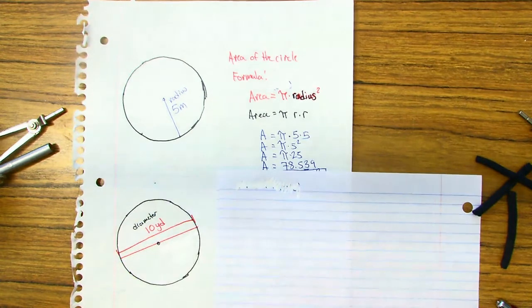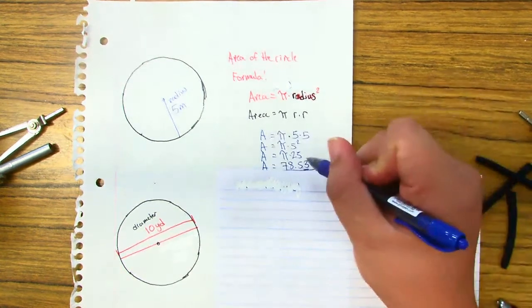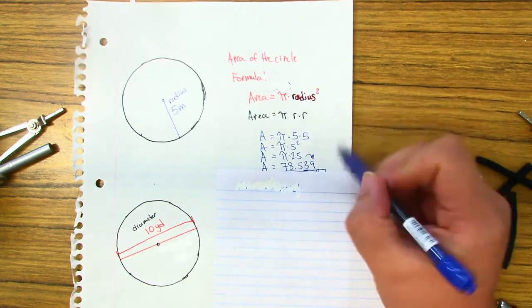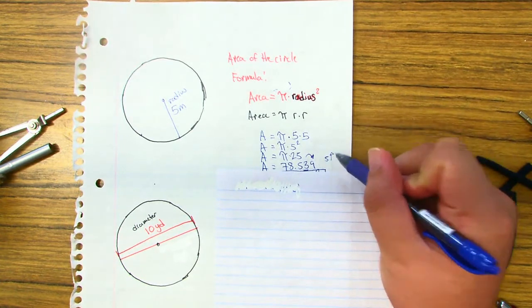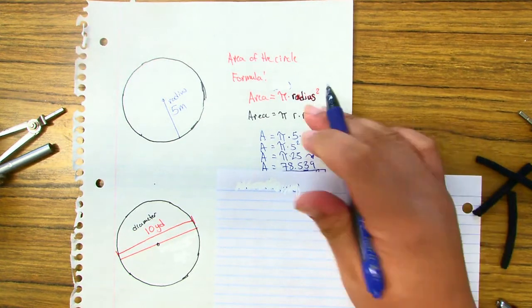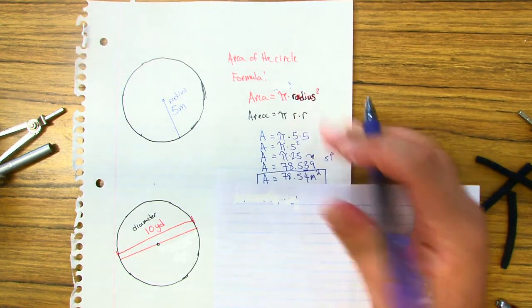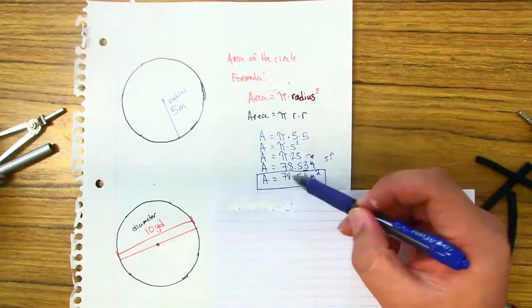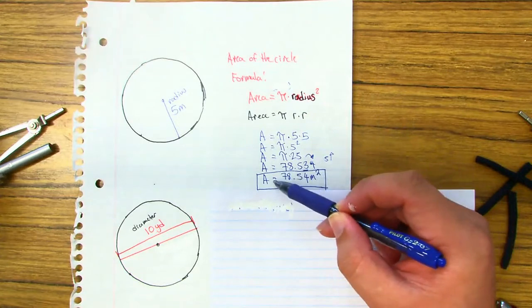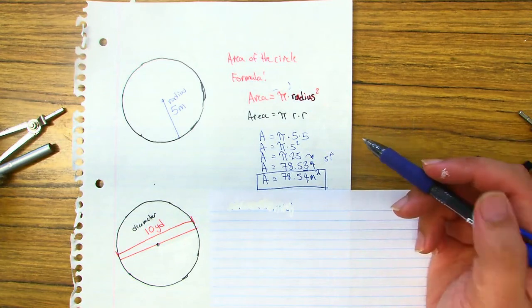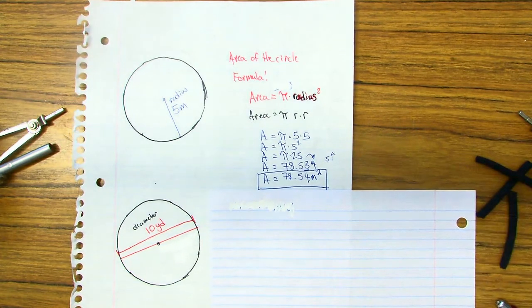78.539. Then I'm going to round from this value. I'm going to go to the right, and anything that's 5 and above, then the number here will increase by 1. So 3 will turn into a 4. This will cancel out. And your answer should be area equals 78.54 meters squared. Okay.